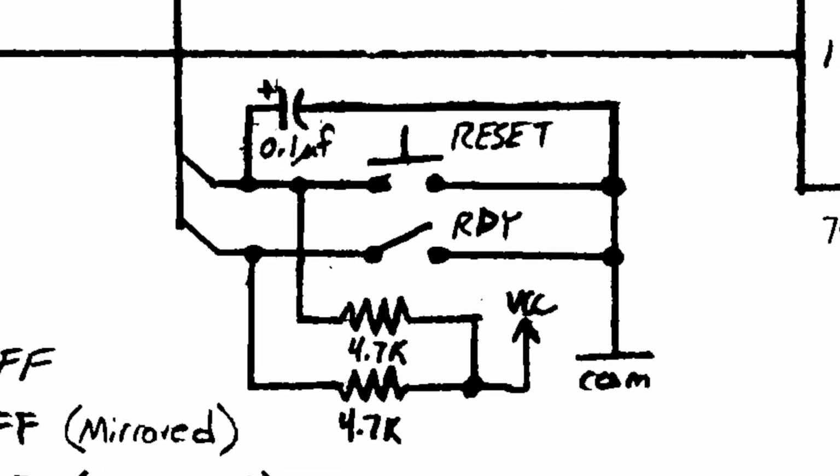Finally, in the middle of the bottom are the ready and reset switches. Both lines on the processor are pulled to VCC through 4.7K resistors, and the reset switch has a 0.1 microfarad capacitor on it to help with some debouncing on the circuit.